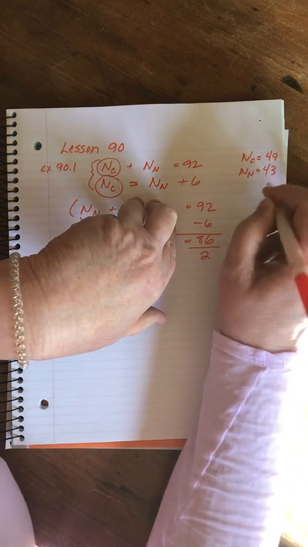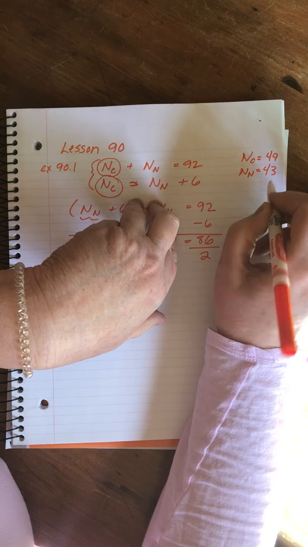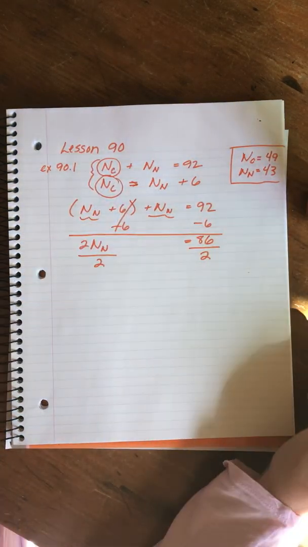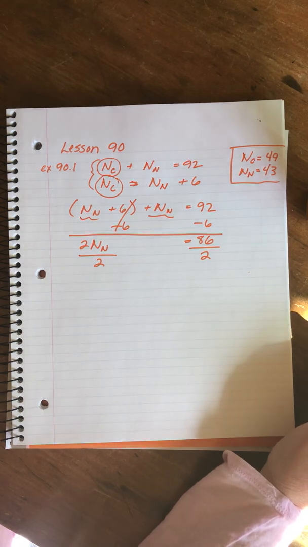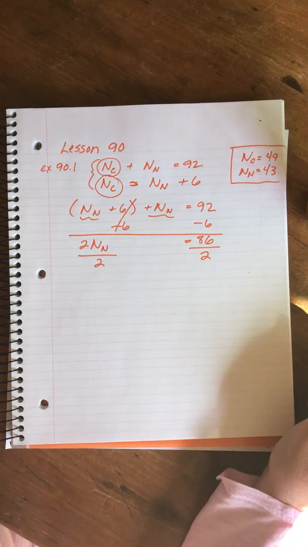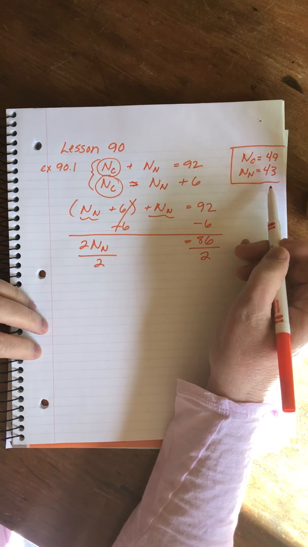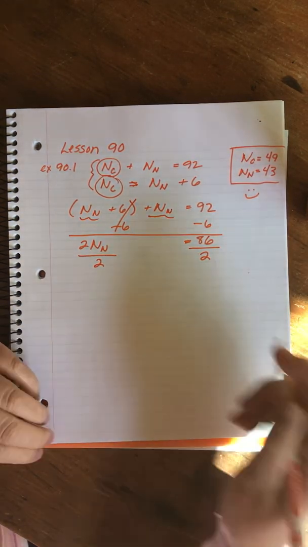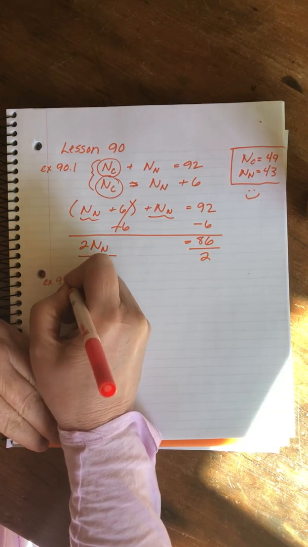Those add up. Let me just double check. 2, carry the 1. Yes, that adds up to 92. So I feel good about it. Let's see what the answer says. And the question I review is how many quarts did each of them pick? 49 and 43. Yay. Okay. Let's plow on.